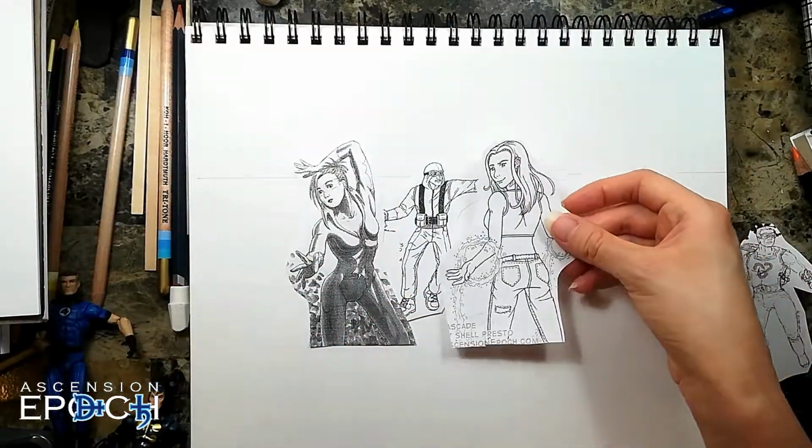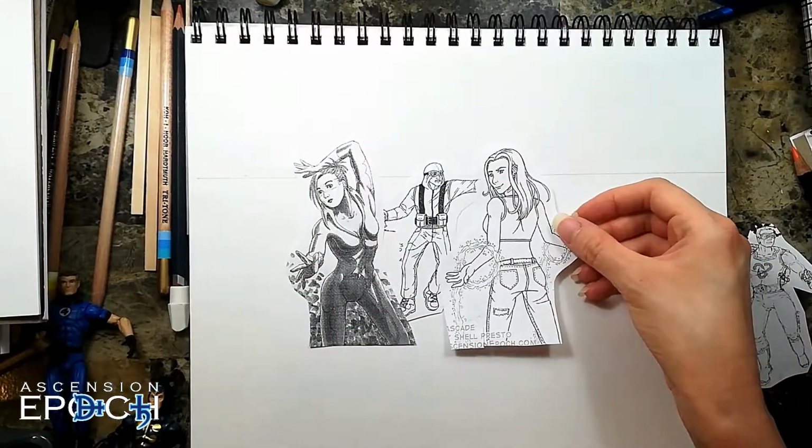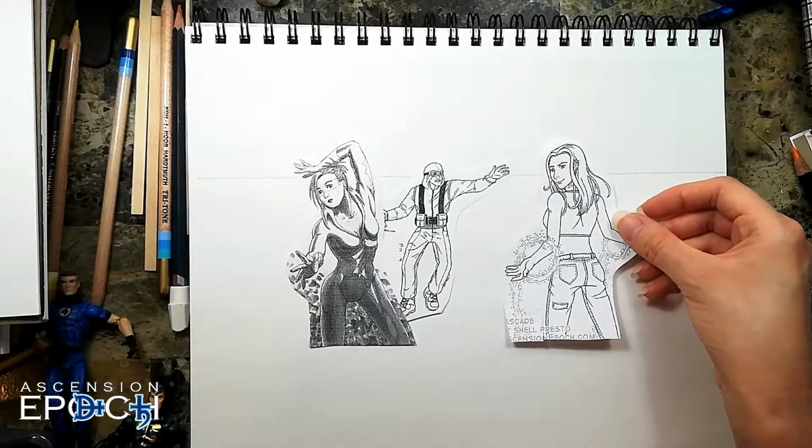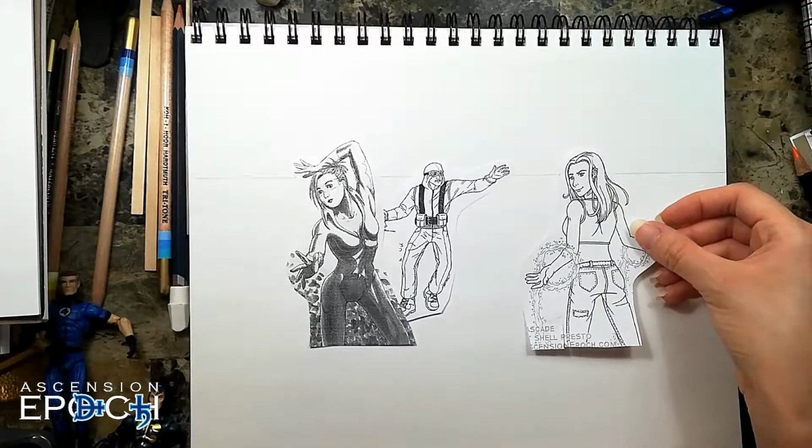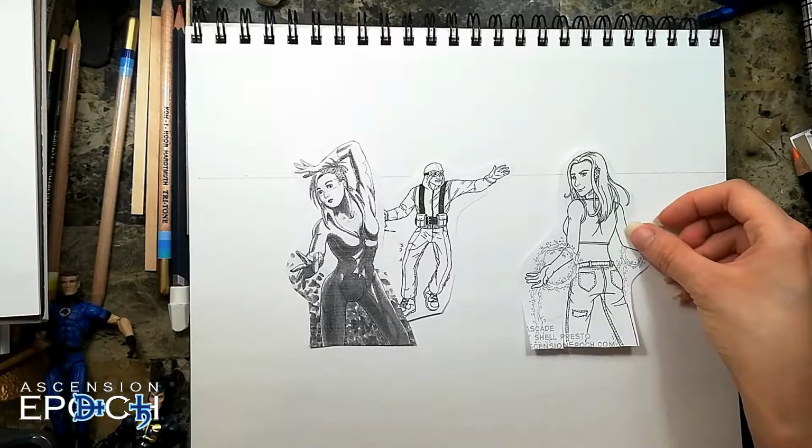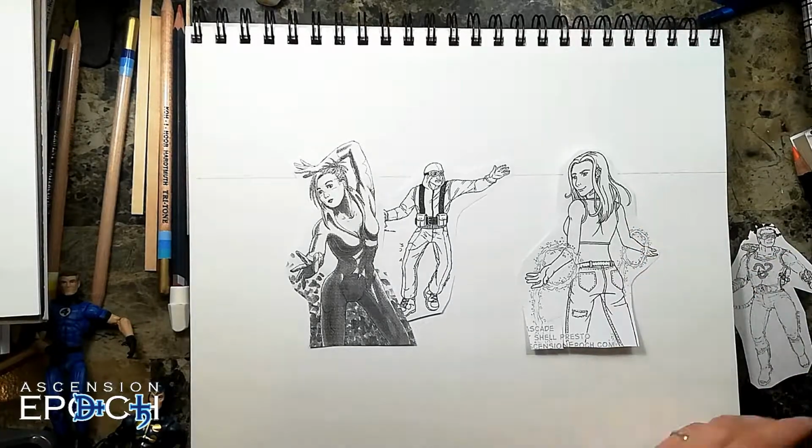And then Cascade here is only a little bit shorter than Torrent, so we're just going to drop her a little bit. But she's way in the foreground.